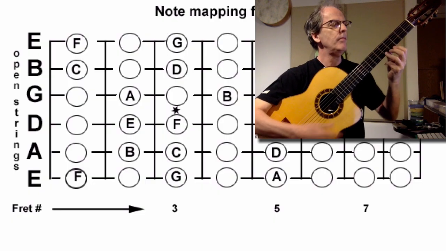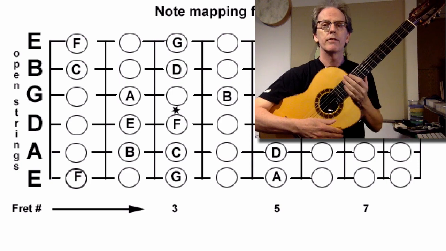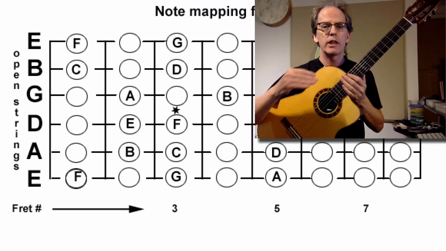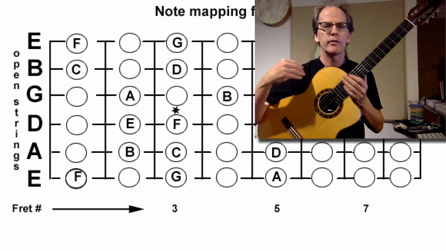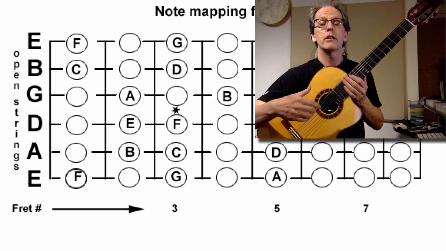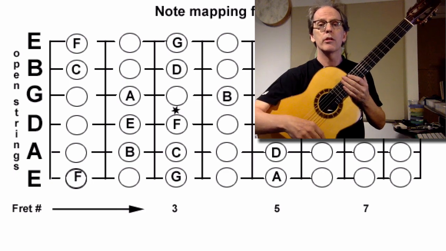Okay? So that's one way to practice the fingerings of the notes on the fretboard up to the 5th fret, just using A through G. We're not talking about sharps and flats yet. The next way to do it is finger a fretted note instead of an open note if possible.